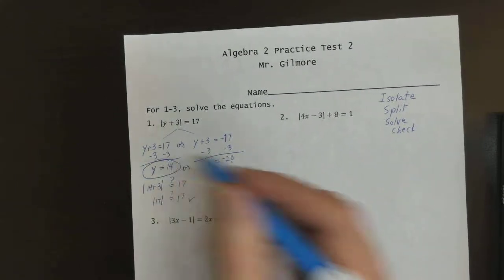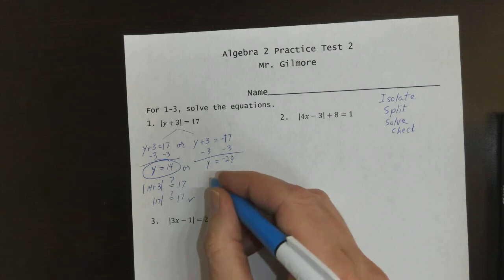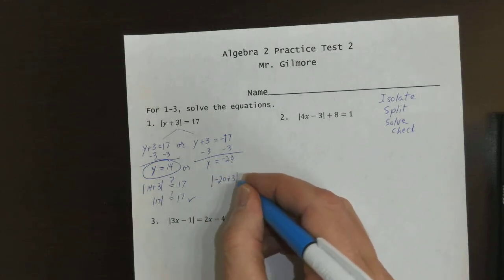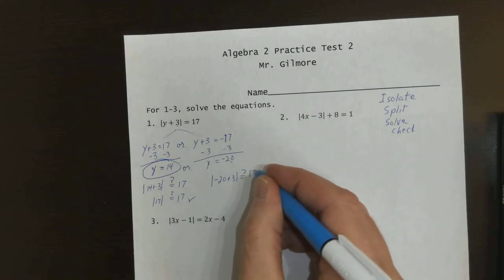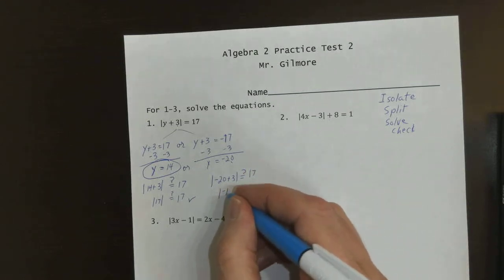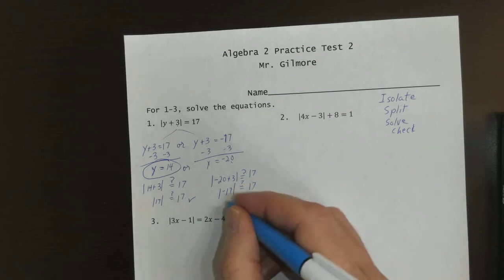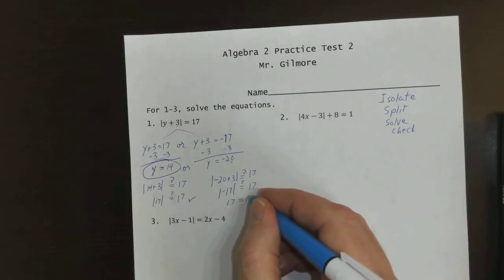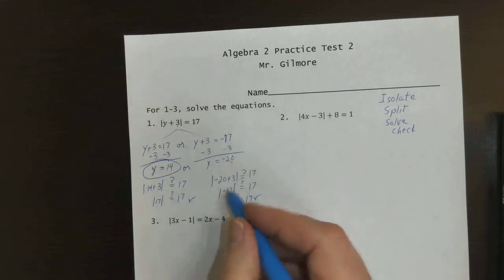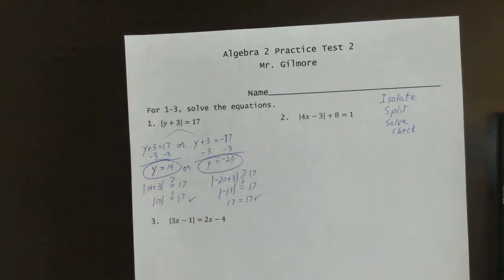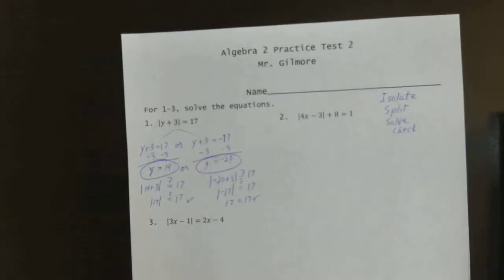That checks out. Let's try negative 20. The absolute value of negative 20 plus 3, is that going to equal 17? That's the absolute value of negative 17 equaling 17. Yes, 17 does equal 17. That checks out. The absolute value of negative 17 is positive 17. So both of those are solutions.